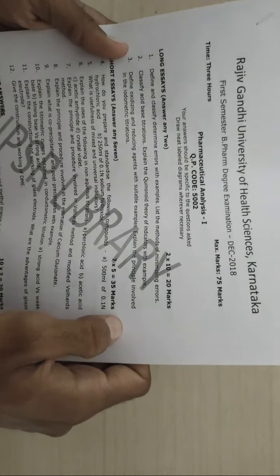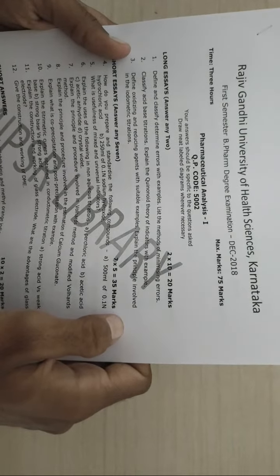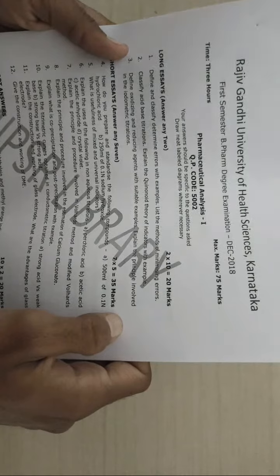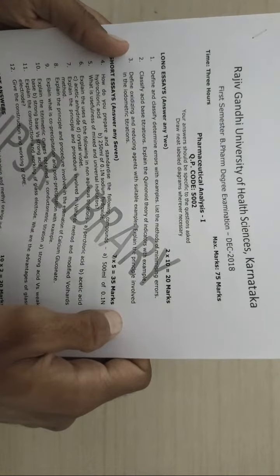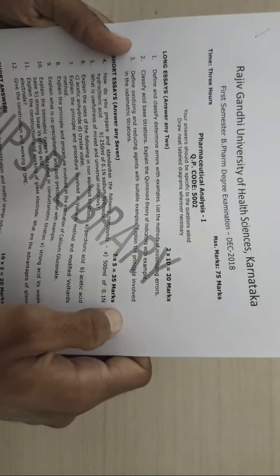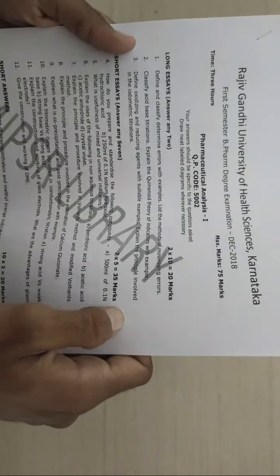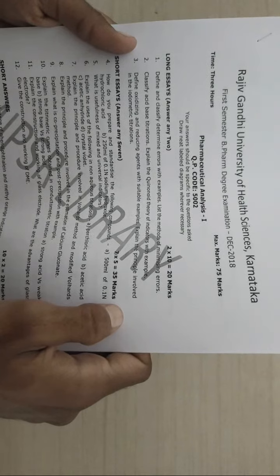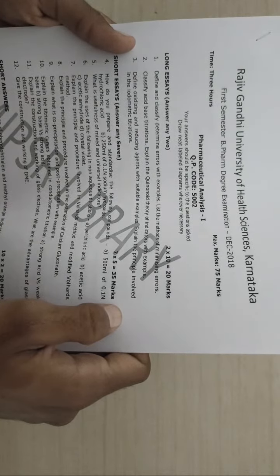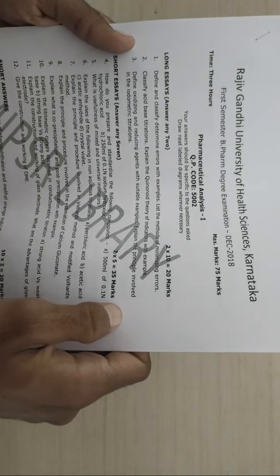What you have to write, I will give you an example. Classify acid base titration. You first write what is acid base titration. After writing acid base titration, you write what is acid, what is base. After that you classify acid base titration. These basic steps you have to follow first. After that you have to directly go for that question.